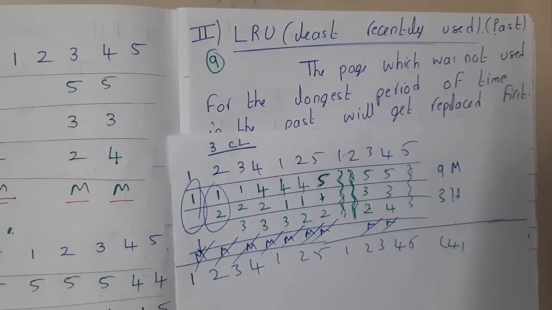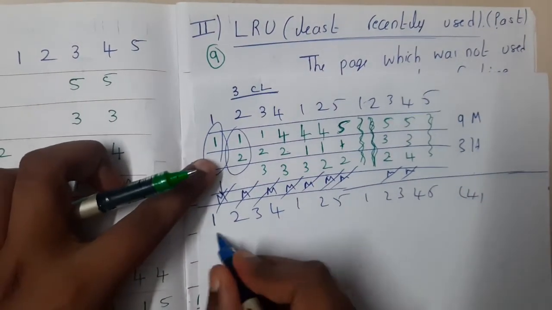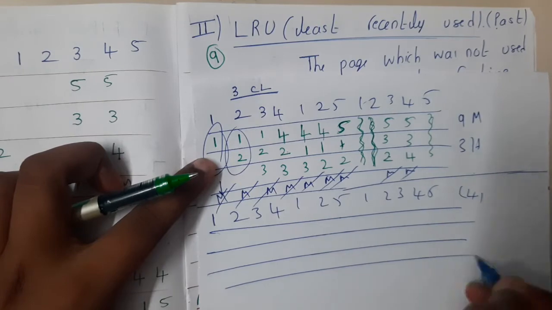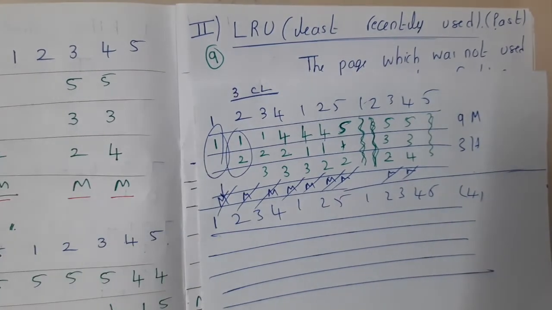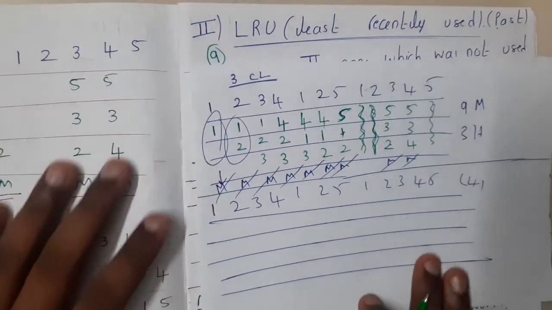I request everyone to pause the video and try to solve the same problem for 4 cache lines, guys. Anyway I'll be solving it, so don't worry, but please solve it on your own. I think everyone has solved it, right? You paused the video and solved it. So let us continue.